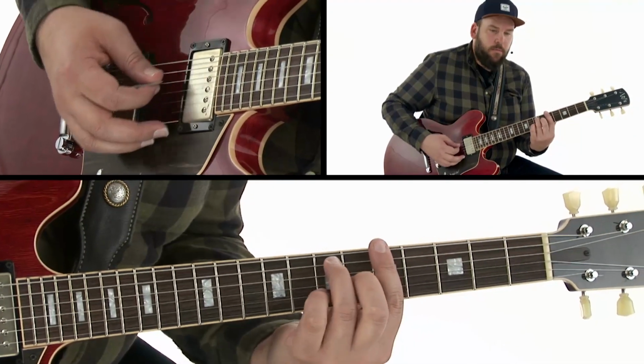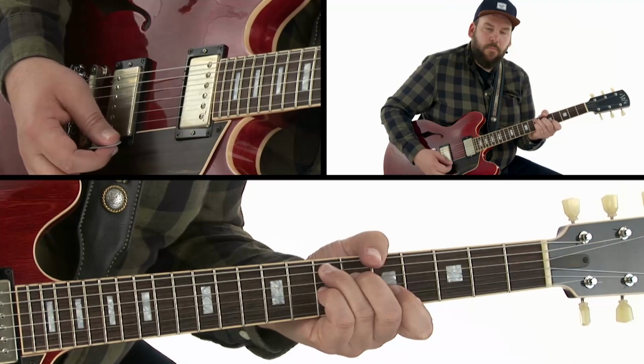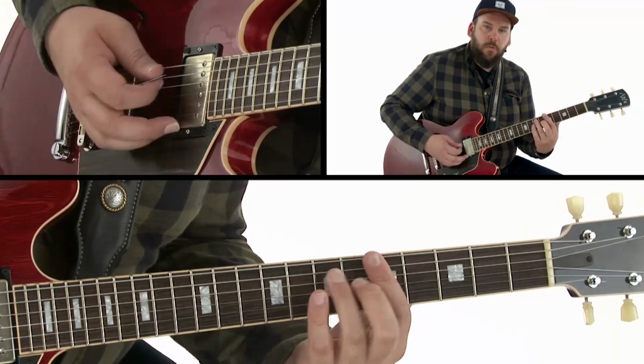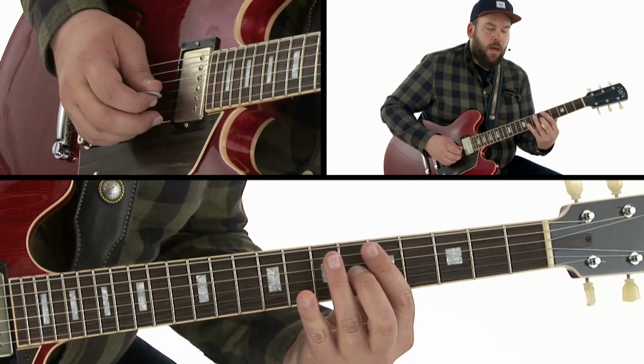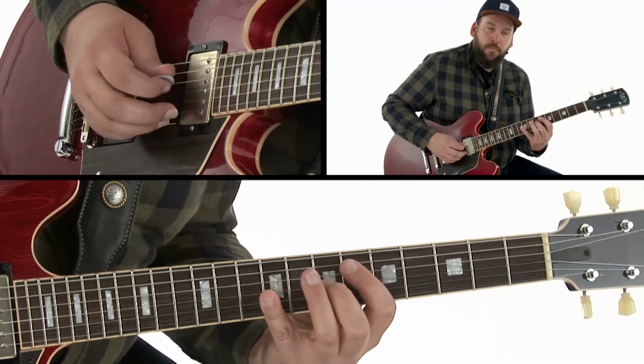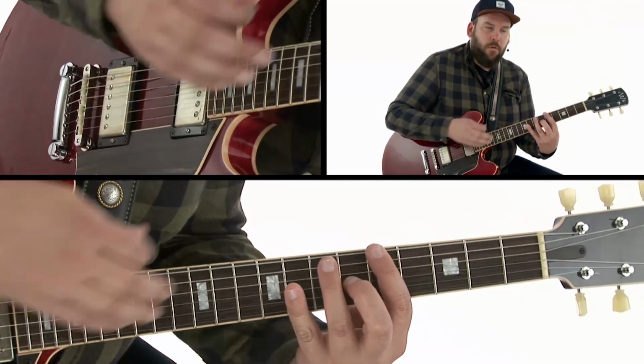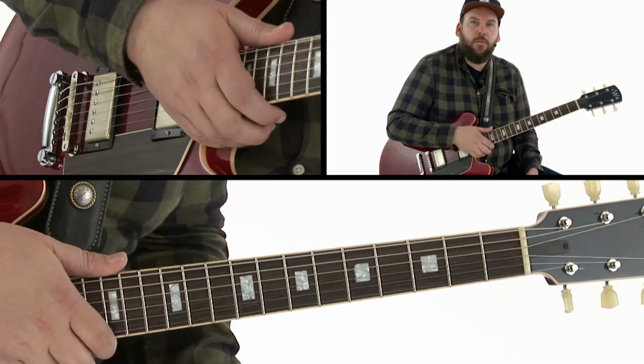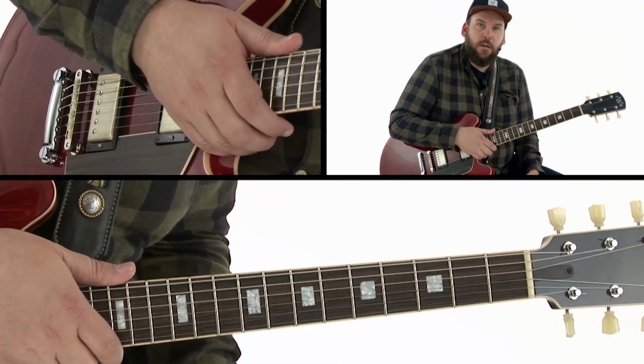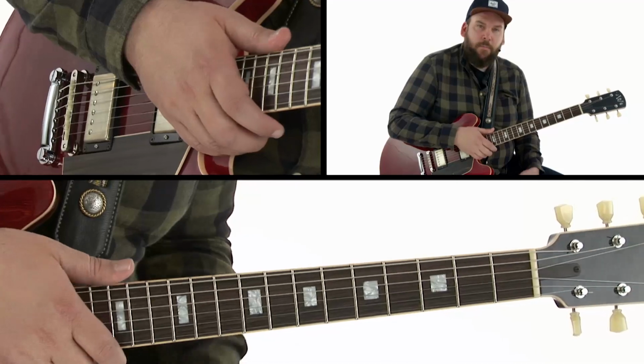So right there is A, E, back to A. So perfect example of how to use a simple little diminished idea to alter that dominant chord, right?